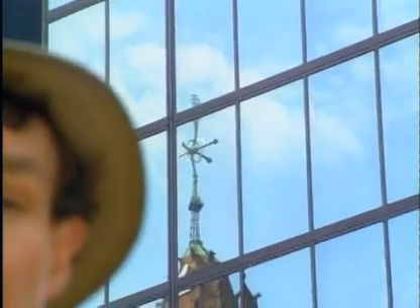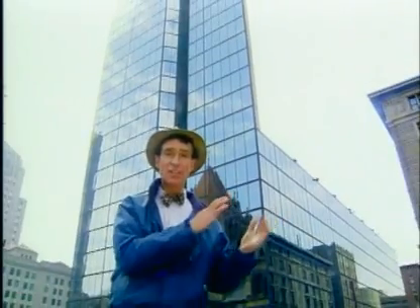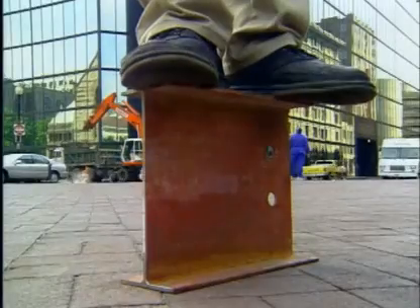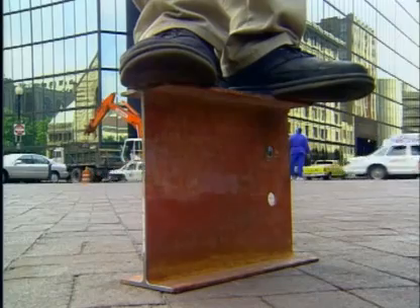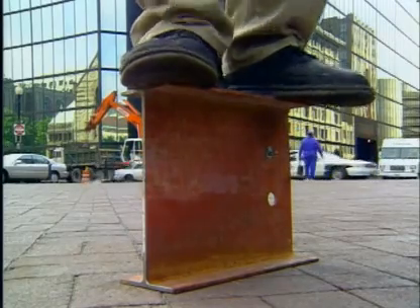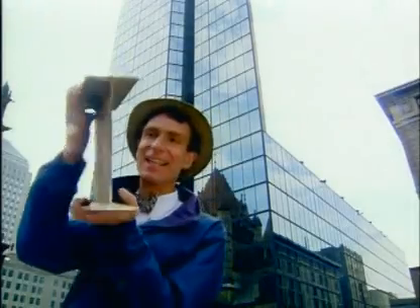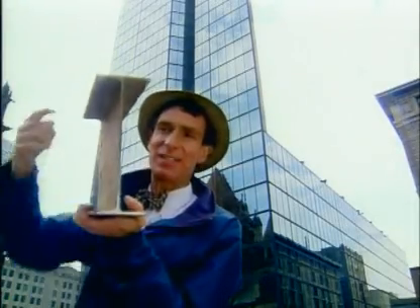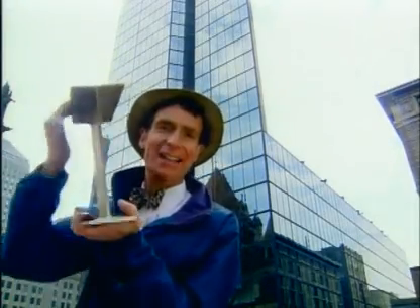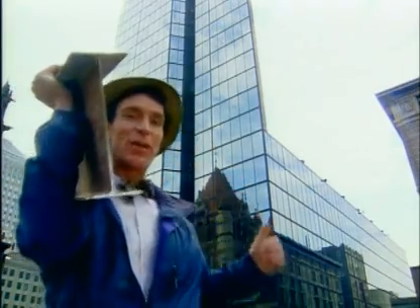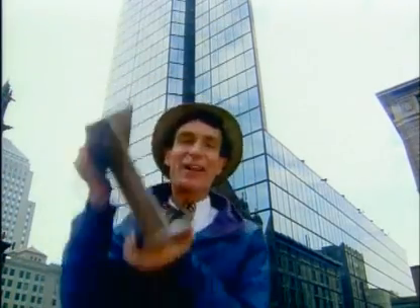Now this building is very tall. That's because it's made of steel. It looks like it's made of glass, but the glass is attached to a steel framework. Now, steel frameworks are much stronger than stone for how much they weigh. See, now this is an I-beam because it's shaped like the letter I. There's a lot of I-beams in a steel framework like that. See, they're very light.